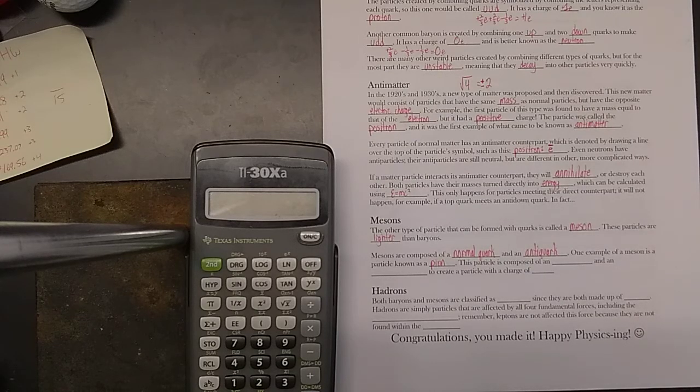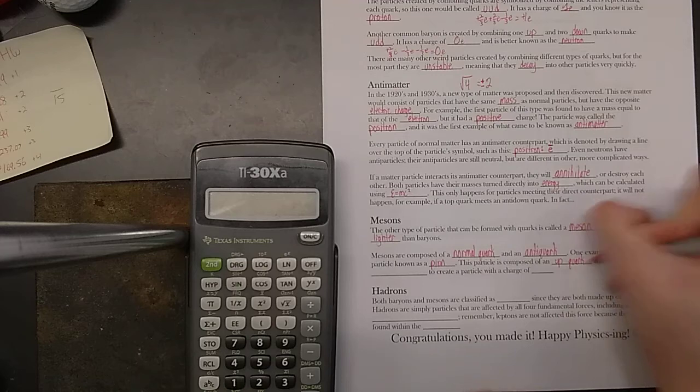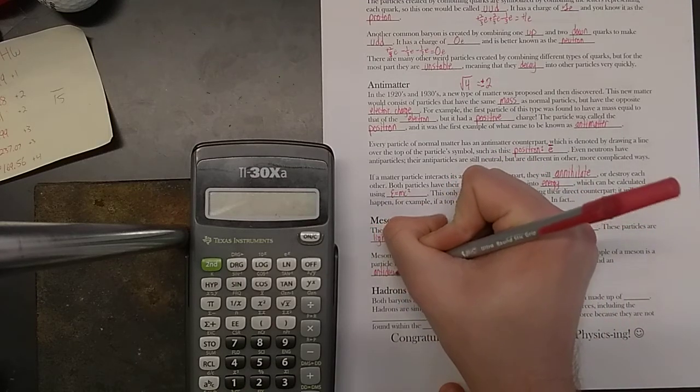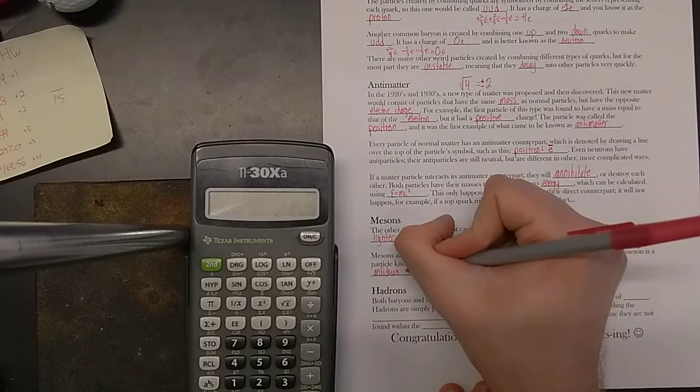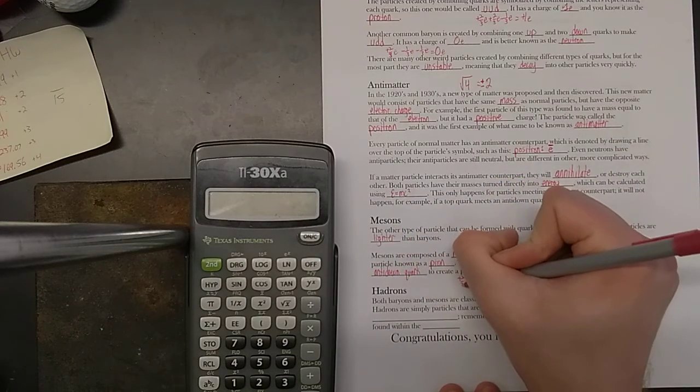Protons and neutrons are stable. All the other baryons are not stable. They decay very quickly. Anyways, mesons also decay into other stable particles very quickly. A pion is composed of one up quark and an anti-down quark. Just to give you an idea of how the signs work here, an up quark charge is positive 2/3 e.